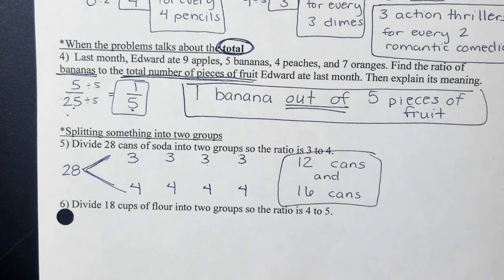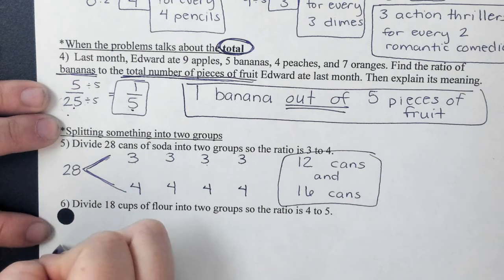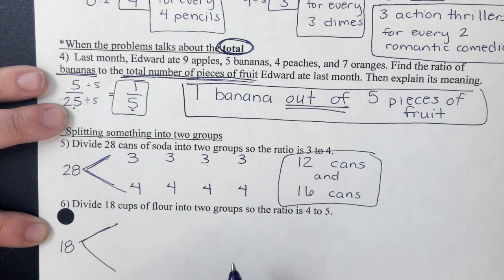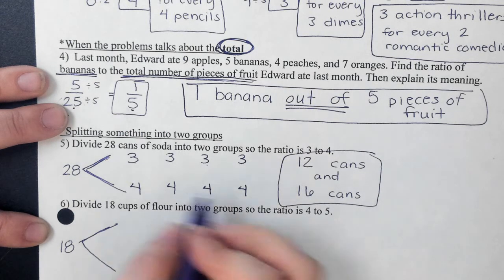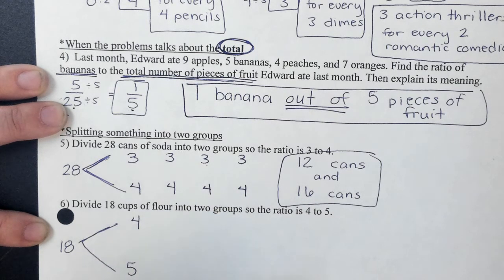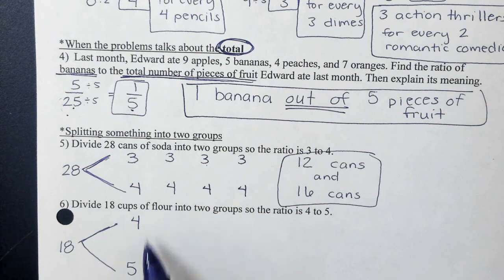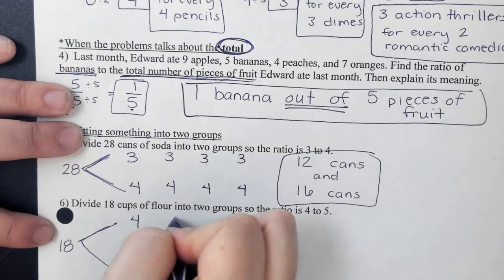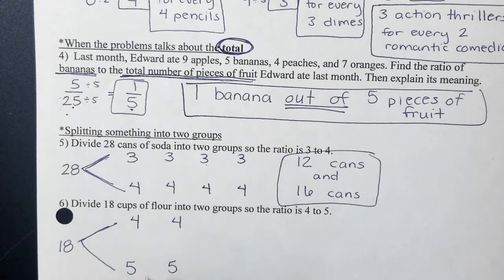All right. So, Rubianne, what am I splitting up on number 6? 18. So I'm splitting up 18 cups of flour. How many is going into one pile? 4, because it says 4 to 5, right? So I'm going to put 4 in one pile and 5 in the other. All right, right now, how many is that? 9. Do I still have more flour to split up? Yeah. So I'm going to split up another 4 and another 5. All right, how many is that? 18. Do I need to keep adding any more?